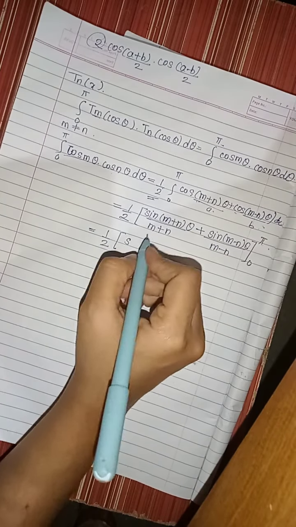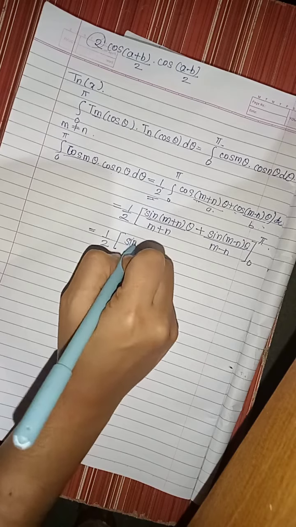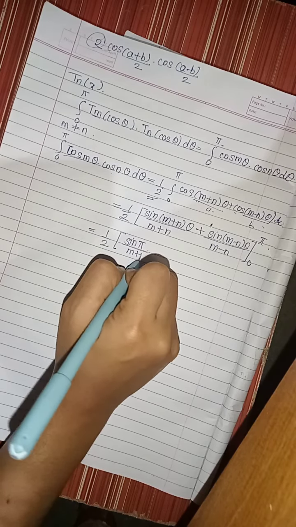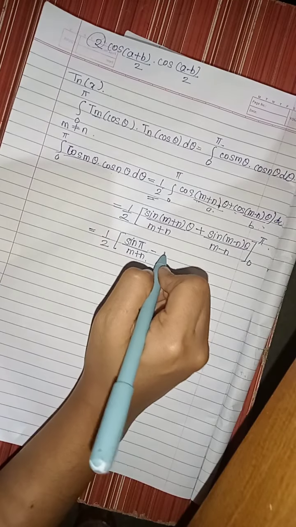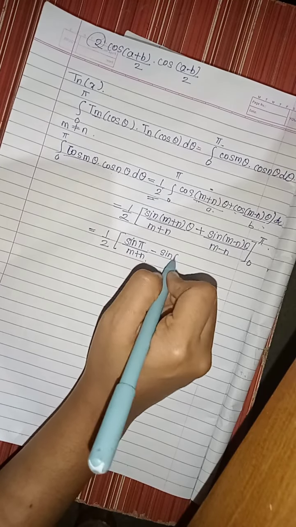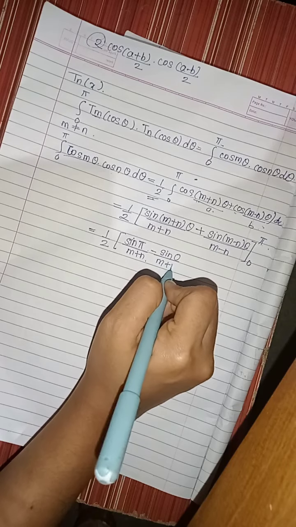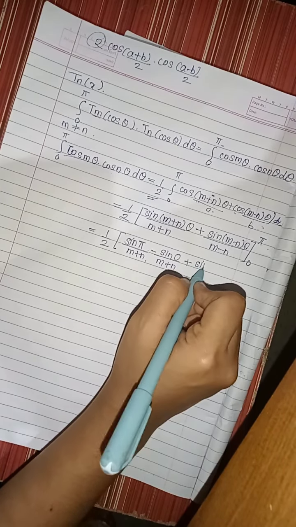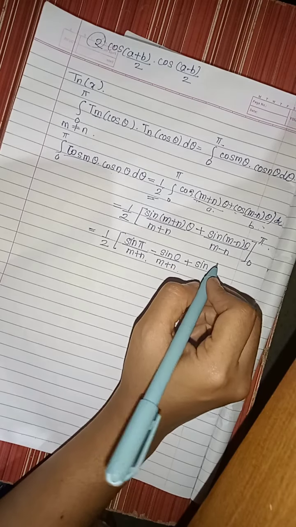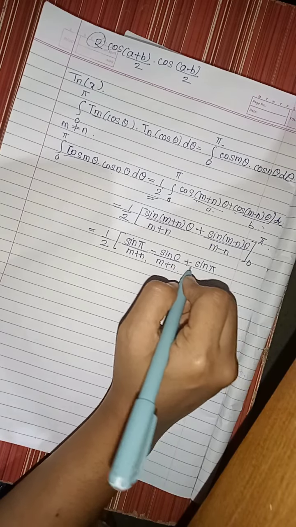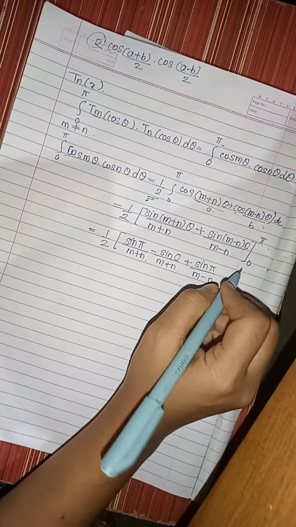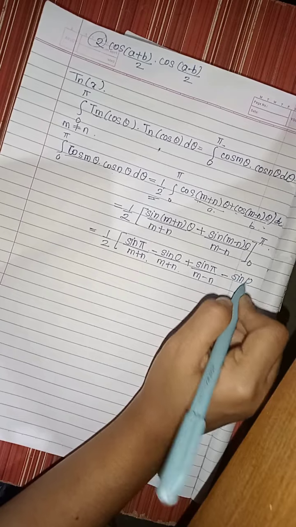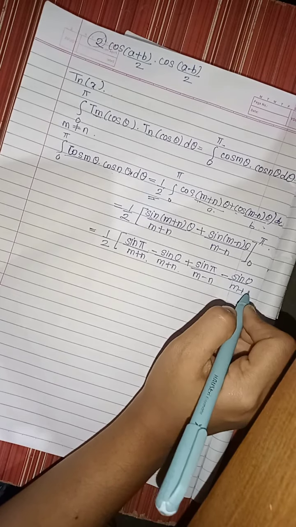So instead of writing sin (m plus n) pi, you can directly write sin pi upon m plus n minus sin 0 upon m plus n, plus similarly, instead of sin (m minus n) pi, you can directly write sin pi upon m minus n minus sin 0 upon m minus n.